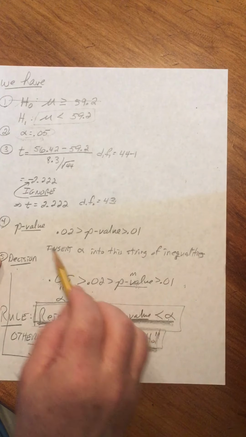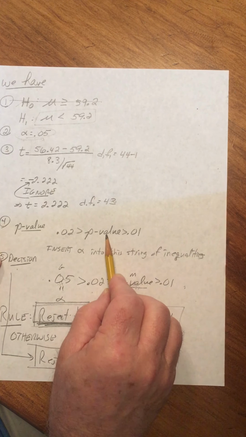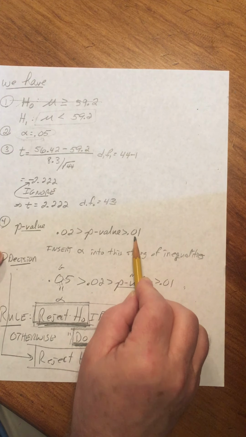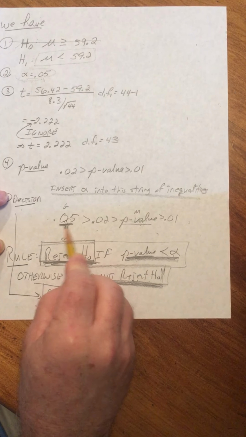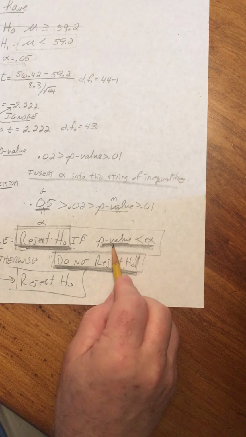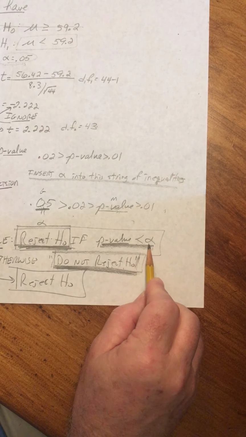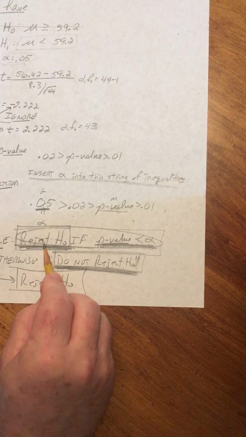So, 0.02 is greater than the p-value, which is greater than 0.01. Into that string of inequalities, insert alpha. In this case, that's here. 5% is greater than p-value, which is the same thing as saying p-value is less than alpha. Since the p-value is less than alpha, we reject the null hypothesis.